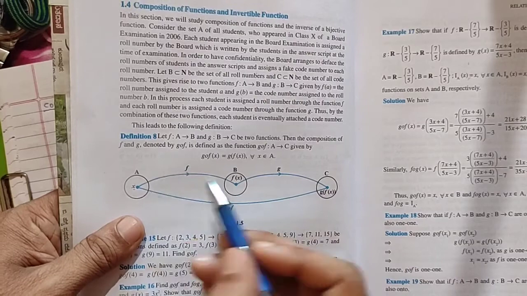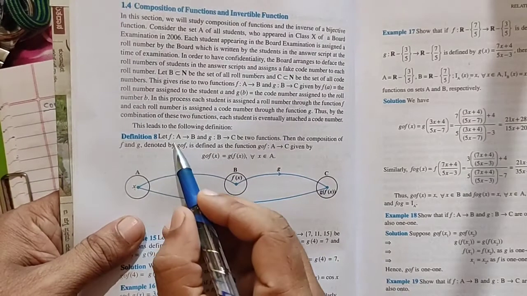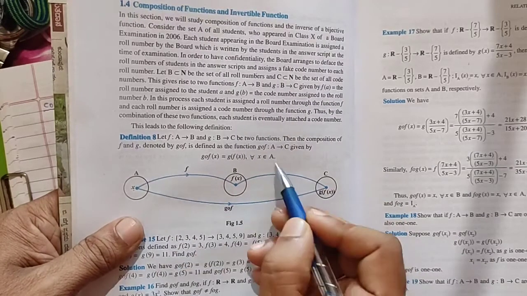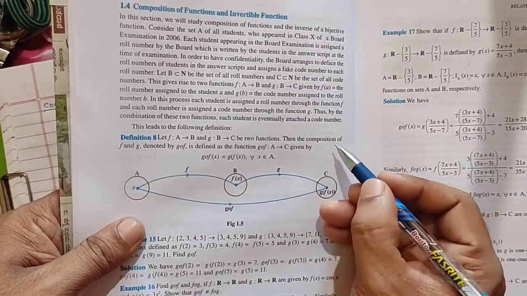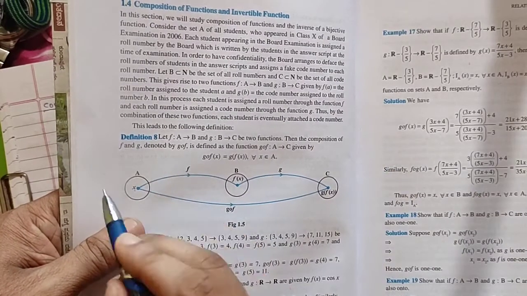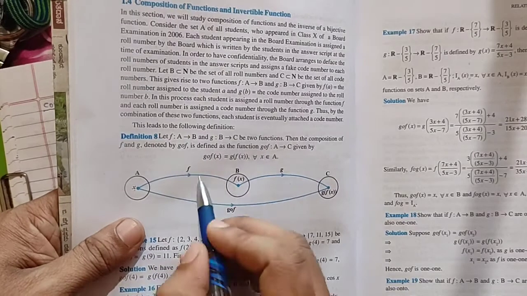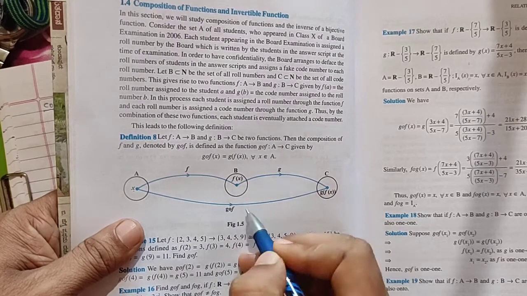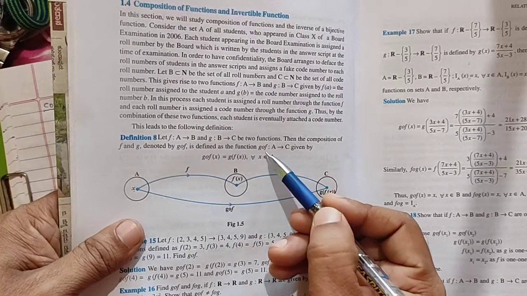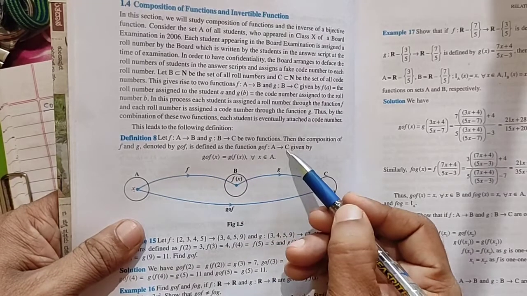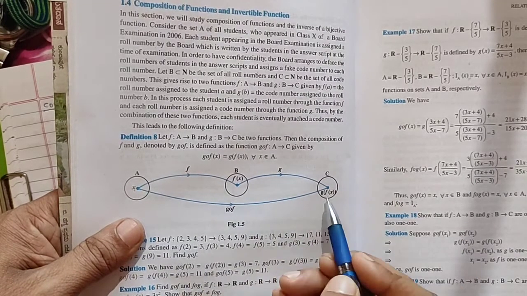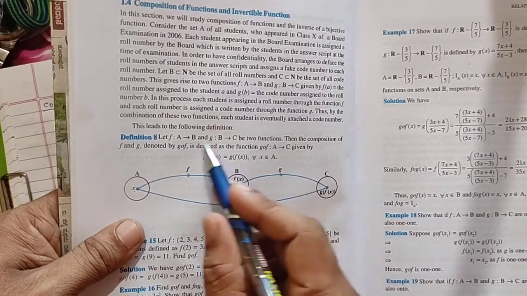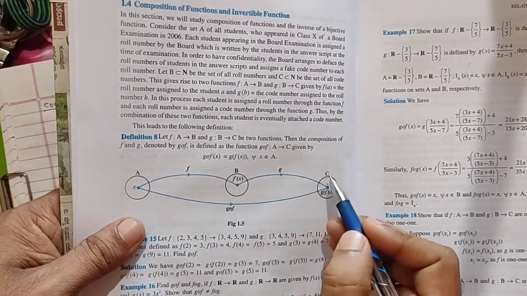So the definition is: let F from A to B and G from B to C be two functions. Then the composition of F and G is denoted by G of F, while the composition of G and F is denoted by F of G. It is defined as the function G of F from A to C, given by (G of F)(x) equals G of F of x for all x belonging to A. This is our definition of the composition function.